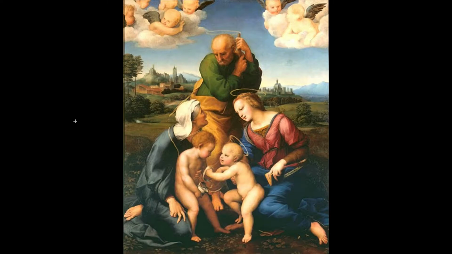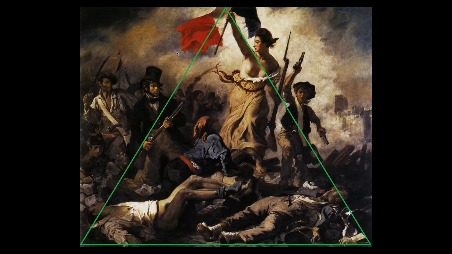As well here, compositionally, the artist has your mind going around in kind of a circle. The guy's looking down, directing your eye here, and then back up here, making a little bit of a circle. But really we can see the triangle pretty obviously here, especially in this old painting, where the whole triangle is just covering the main compositional things.